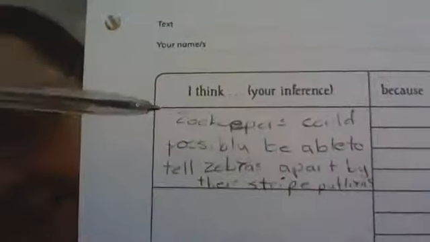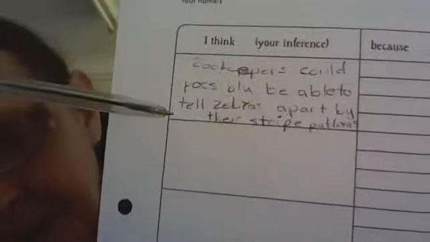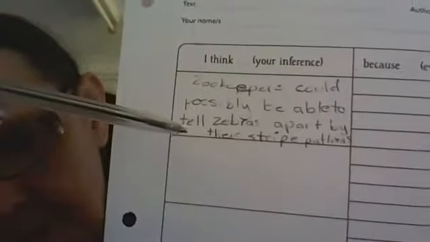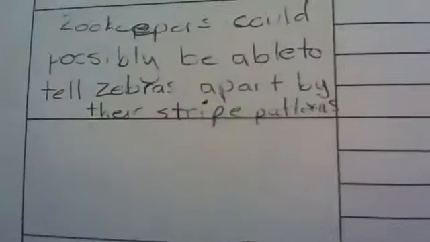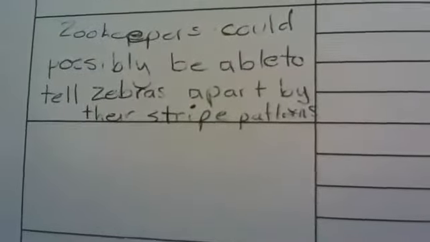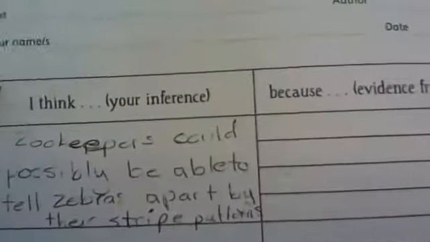Okay, so I've written in here, this is what I think. I think that zookeepers could possibly be able to tell zebras apart by their stripe patterns. Just hold that right up to the camera so you can see. Okay, so that's what I've written down there. Now, the next column, and that's what I think.